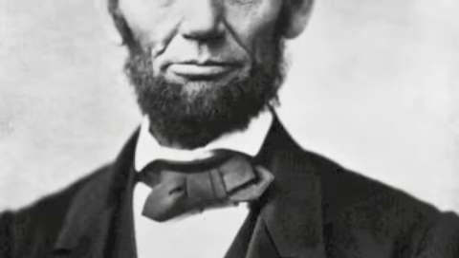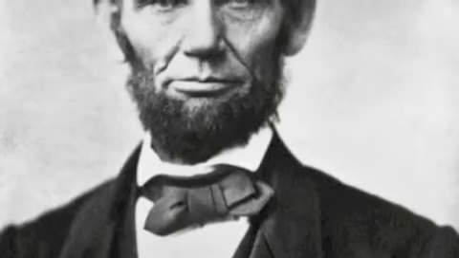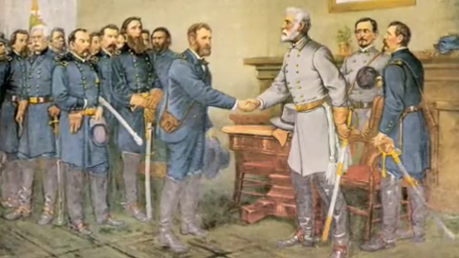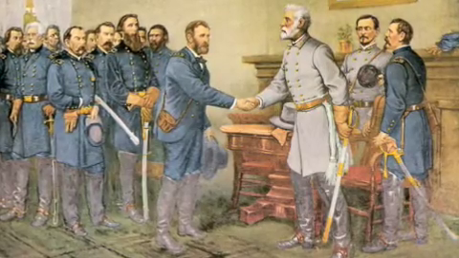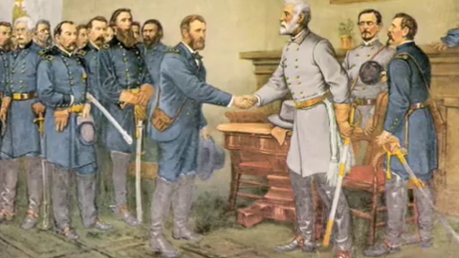Several states allowed citizens serving as soldiers on the field to cast votes in the election, a first in U.S. history. The soldiers serving in the Union Army gave Lincoln over 70% of their vote. The election ended with another victory for the Union. Lincoln had been re-elected as the President of the United States.